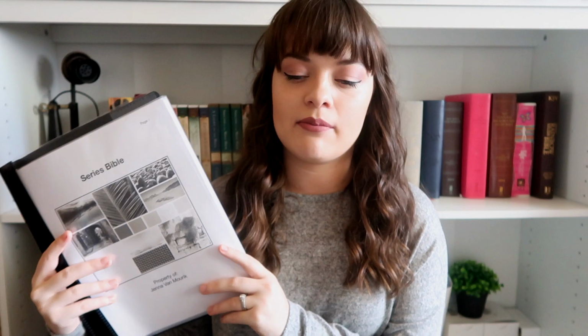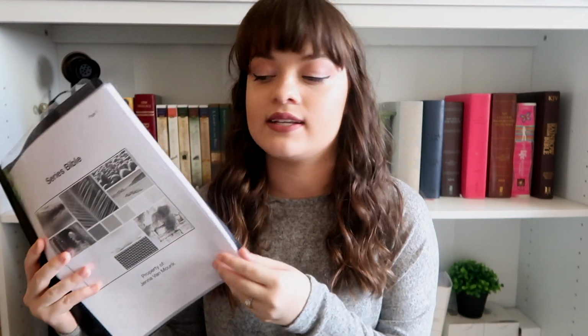This is my series Bible. If you've been following along and you've been following kind of what my method is, then you know I seriously recommend investing in some binders or some project folders with some tabs or something and some clear plastic sheet protectors, because that is basically how I organize everything.